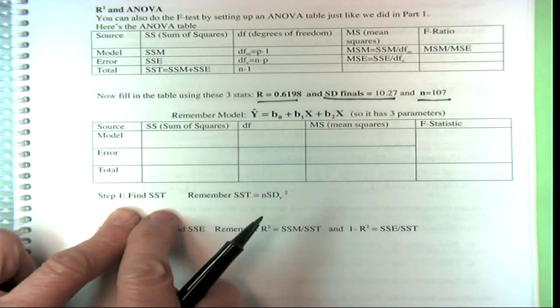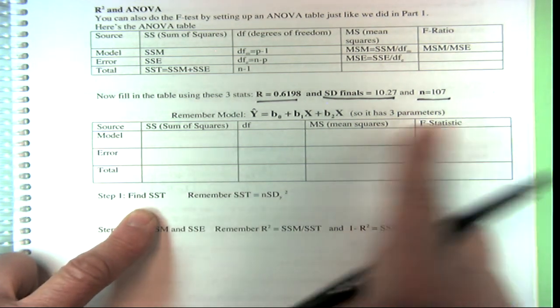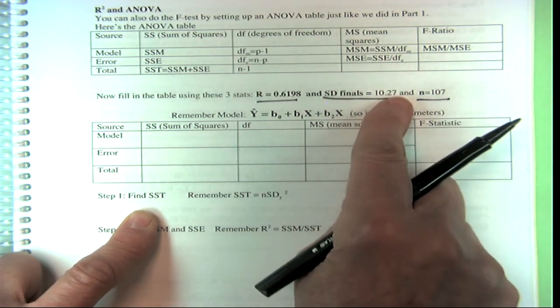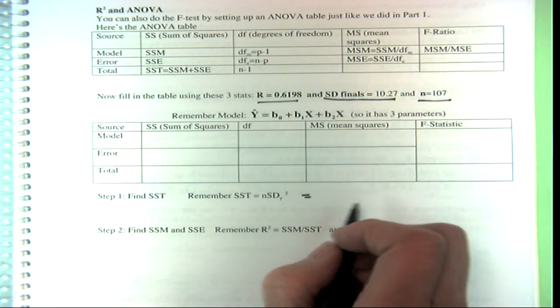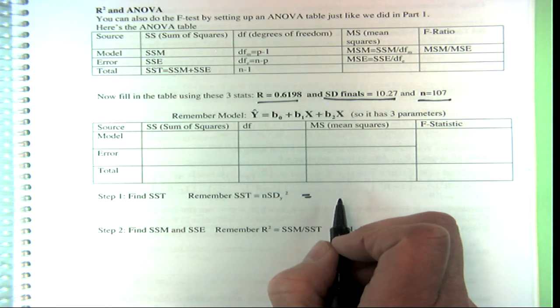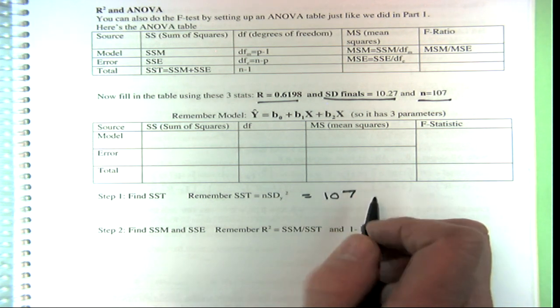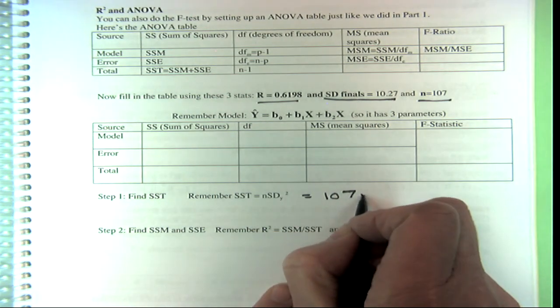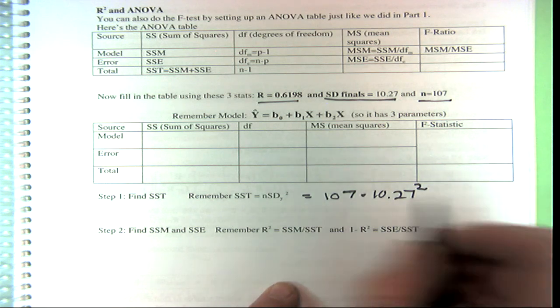First, the sum of squares total. If we know the standard deviation, the sum of squares total is, first of all, just the numerator. You're not dividing by n, so it's 107 times 10.27 squared.